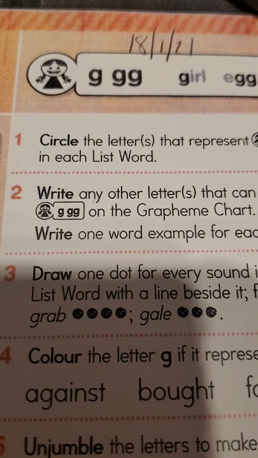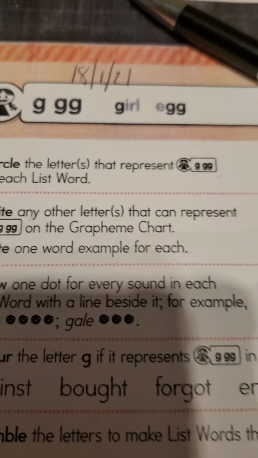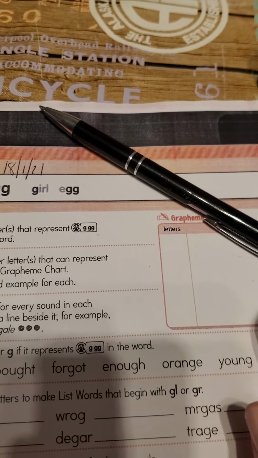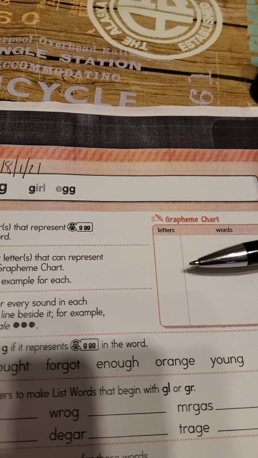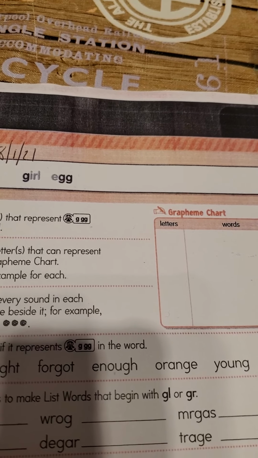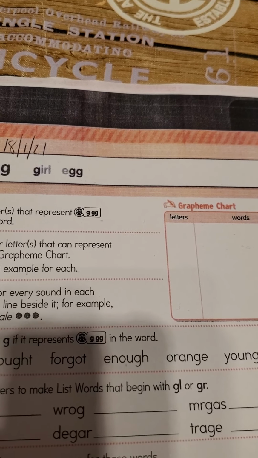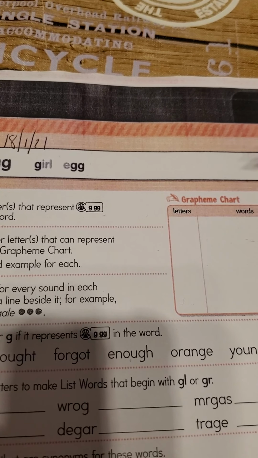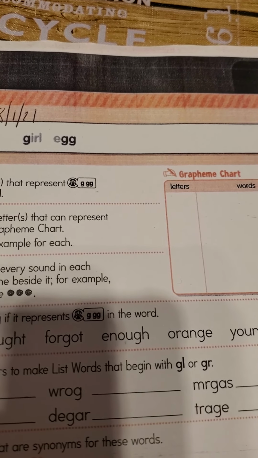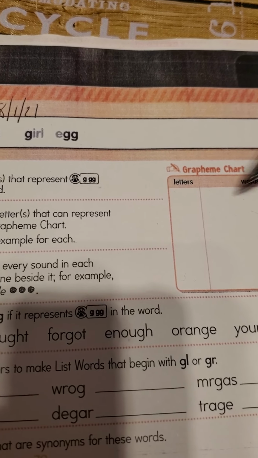Question 2 then asks you to write any other letters that can represent the G sound on the grapheme chart here. Now, I have found one other example of the G sound. It's a G with another letter next to it, I'll tell you that. So see if you can find the 2 letters here, G and something else, and then the word where you find that G sound.